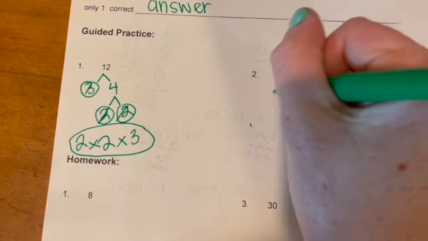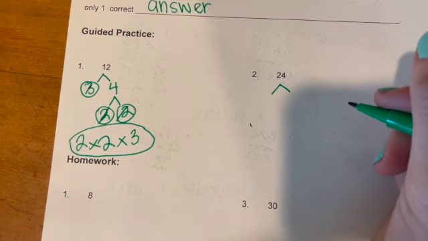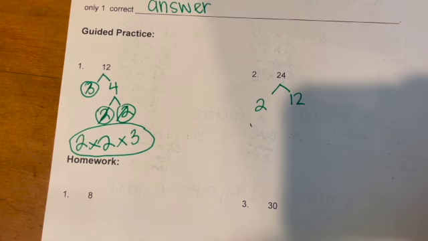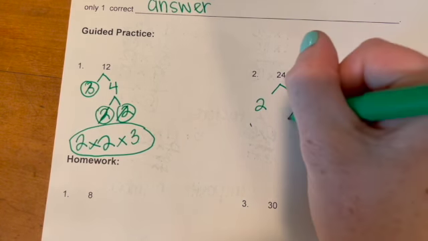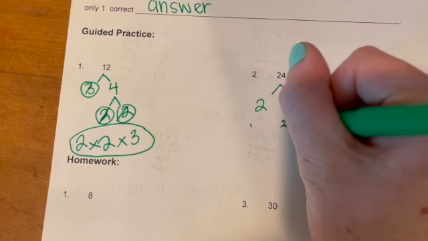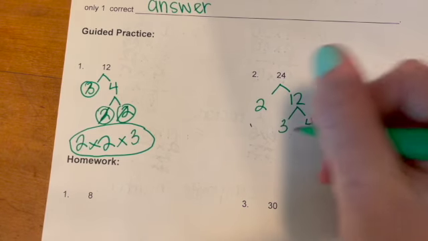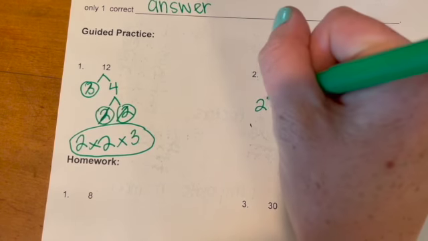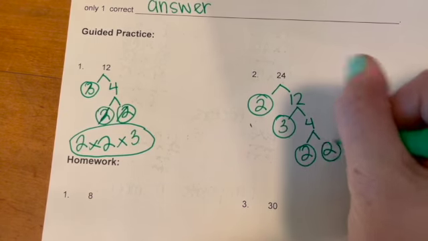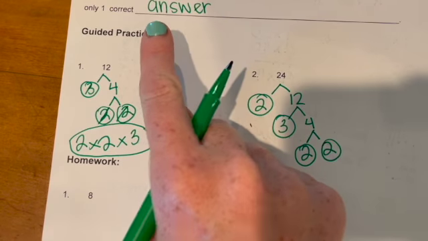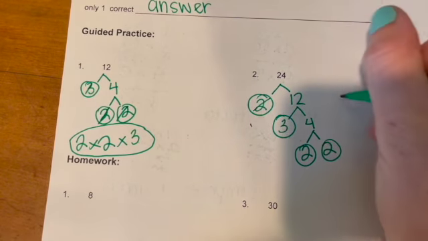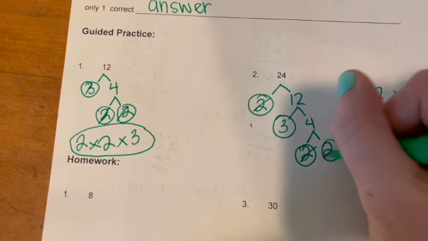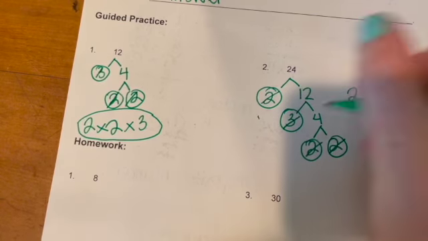And I'm going to do number 2. I'm going to split that up. 24. I'm going to do 2 times 12. So 2 times 12. 2 is a prime number, so I'm going to do 12. I'm going to do 3 times 4 equals 12. 3 is a prime number, so I'm going to move on to 4. 4 I can multiply by 2 and 2. Circle all my apples. Then I'm going to do step number 2, writing them in least to greatest. So I have 2. I'm crossing off as I go. 2 times 2 times 2 times 3.